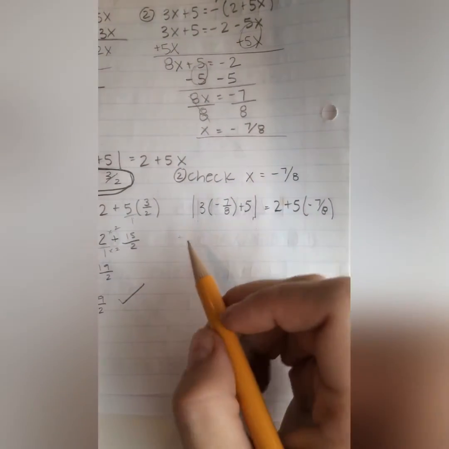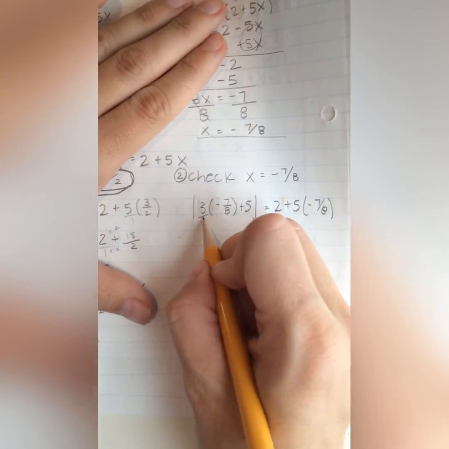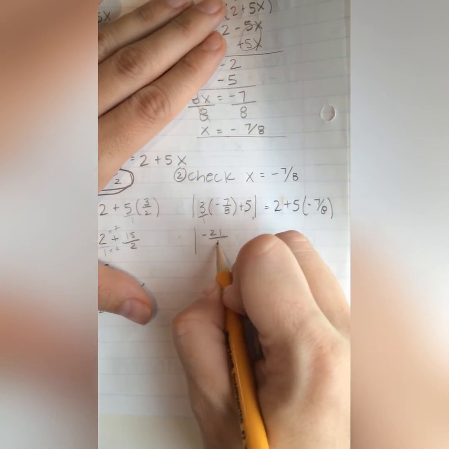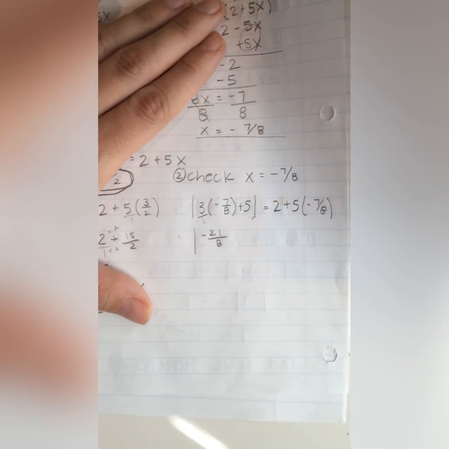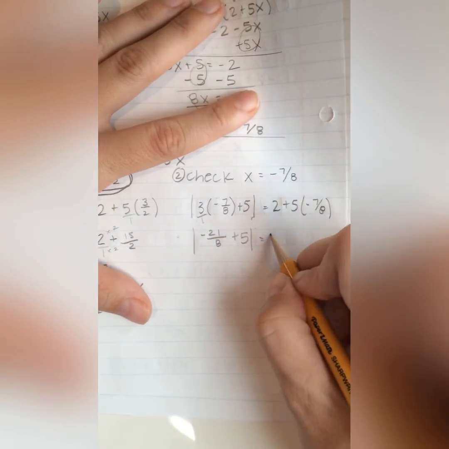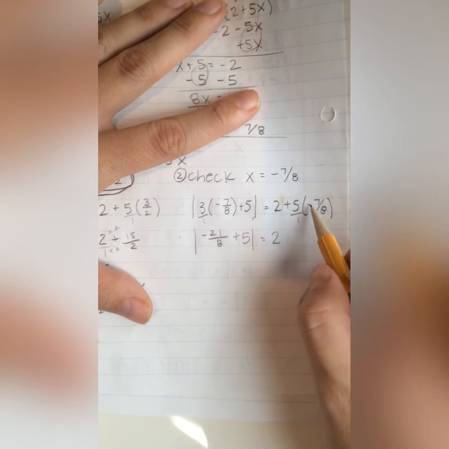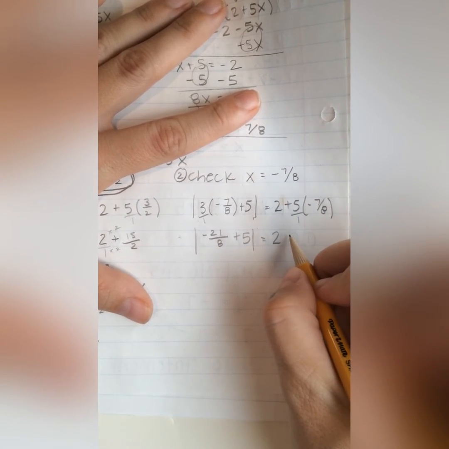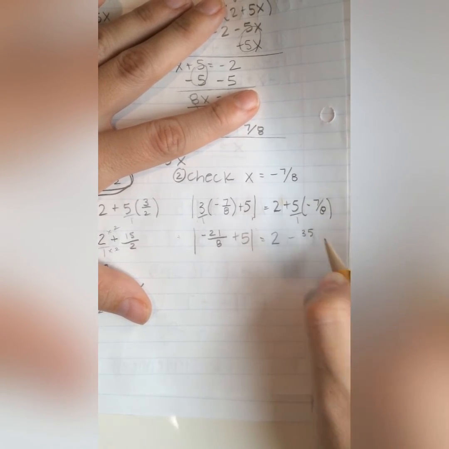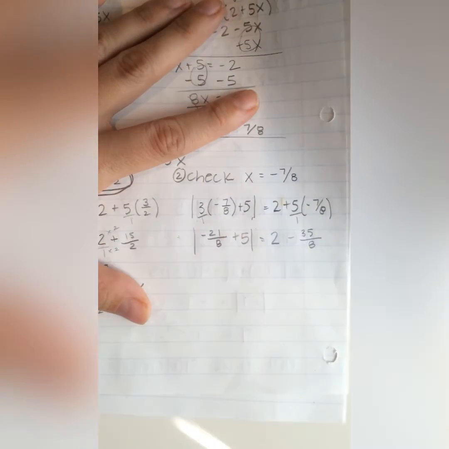All right, so we're going to simplify. 3 times the negative 7 would give us negative 21 over 8 plus 5 equals 2 plus 5 times the negative 7 would be a negative 35 over 1 times 8, which is 8.